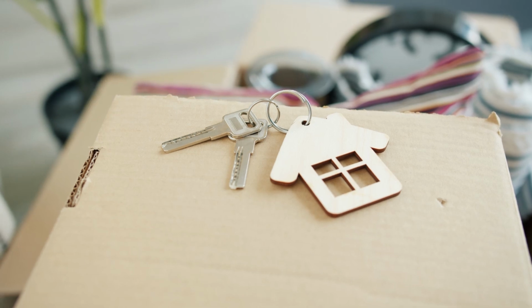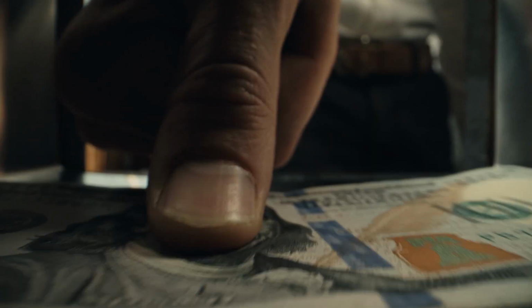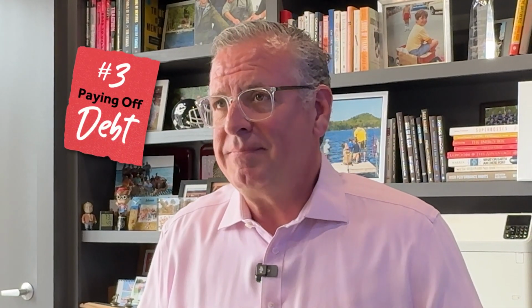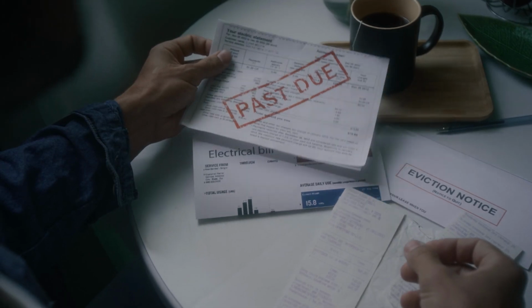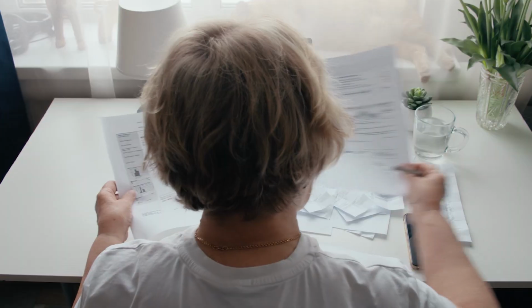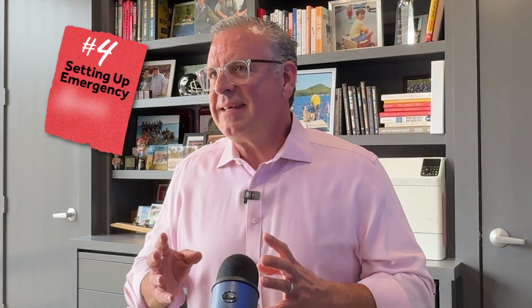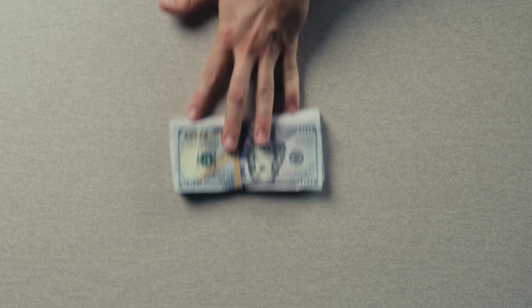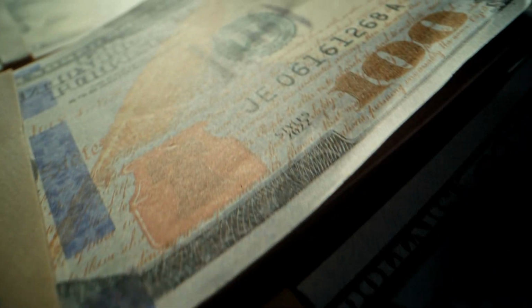A couple reasons why someone may choose to access that equity in their home might be buying a new primary residence. It might be buying an investment property, tapping into that to buy a property that's going to generate additional revenue. The third reason may be to pay off some accumulating debt that's choking us and sitting out there. And the fourth potential reason is setting up an emergency access fund, I like to call it. We're not going to tap it, but it's going to be there and it's going to be available.